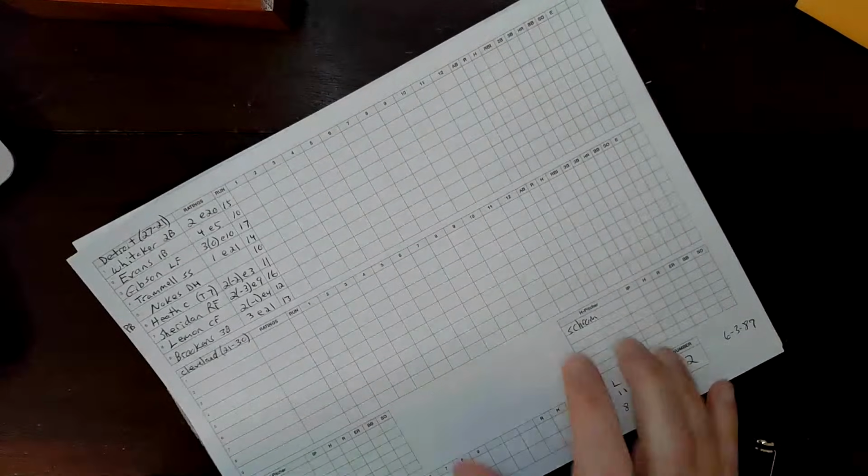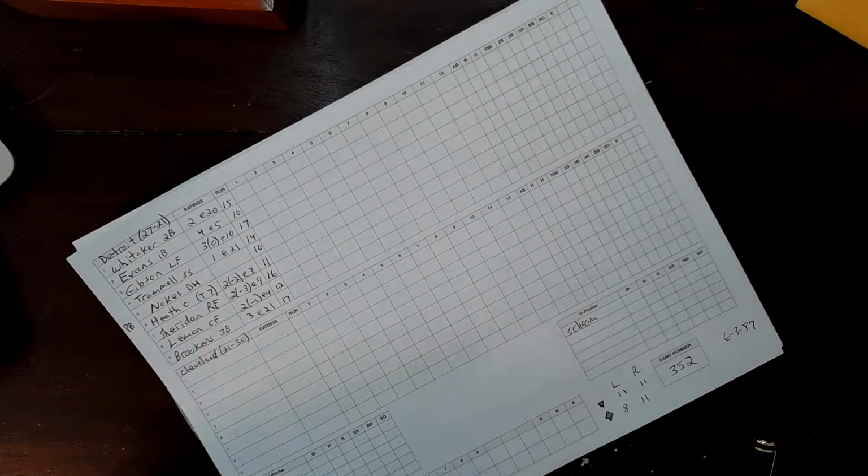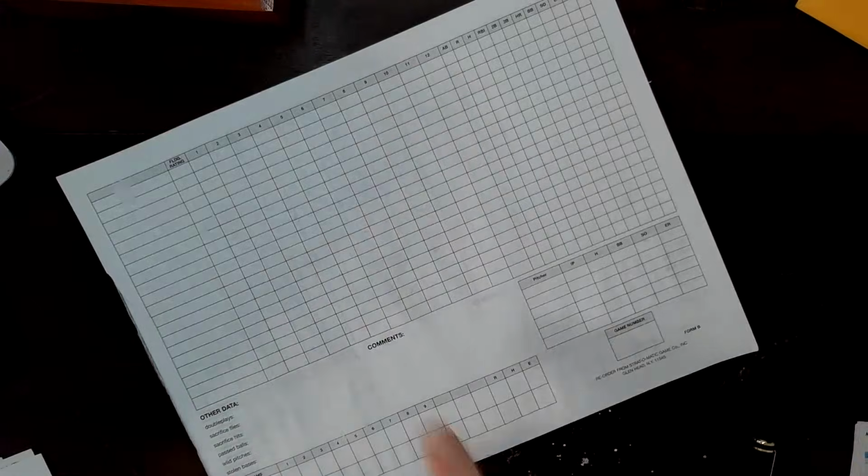Hello, John. I got this score sheet from Spokane Steve. He emailed me the PDF for it. It's a double-sided, 2-page PDF, and that's what he sent me. This is the original Strat Form B right here, but I prefer this one.